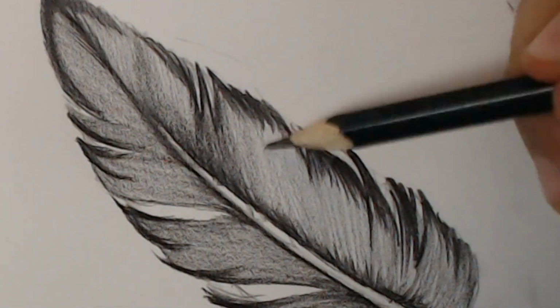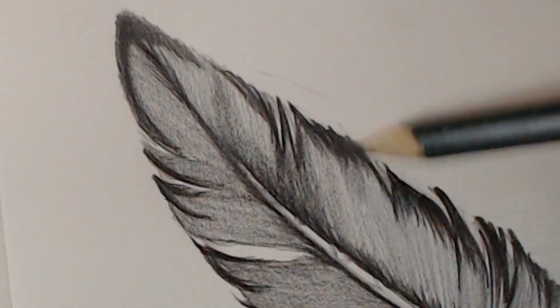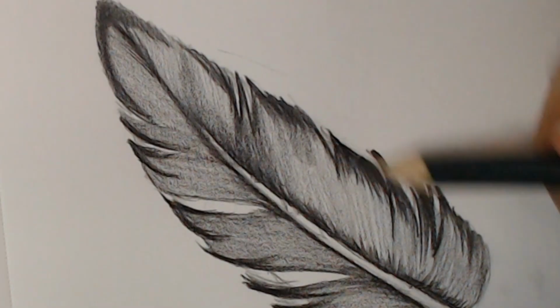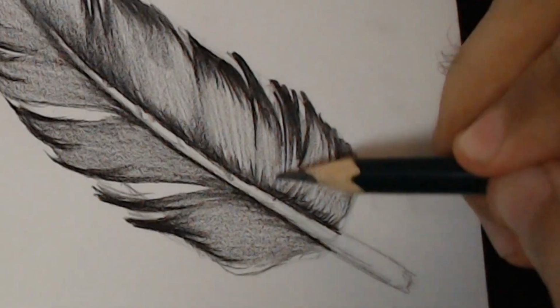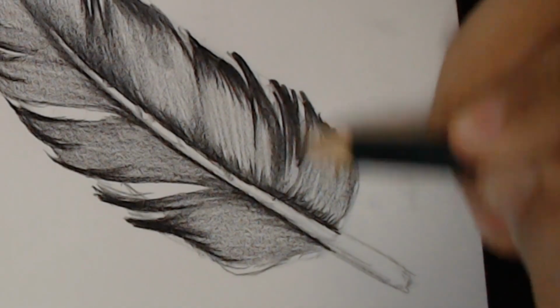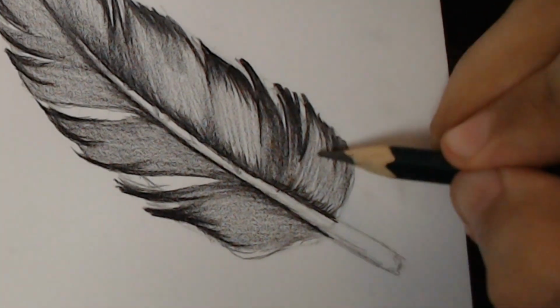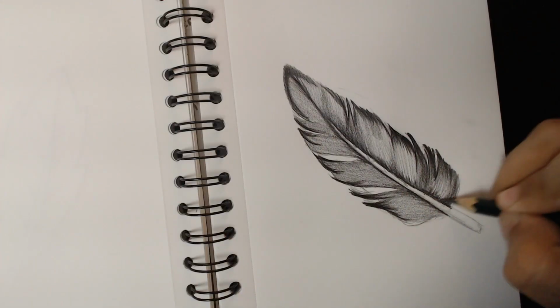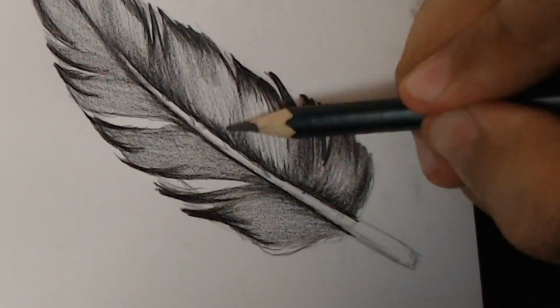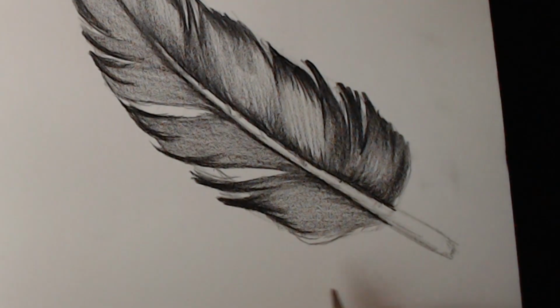For this part here, we can make it darker towards the tip. Like this. Here too. Here at the division. In this part here, we can darken the bottom part. And here we can darken the tip. And the side here can be like this. The same thing on the other side here.